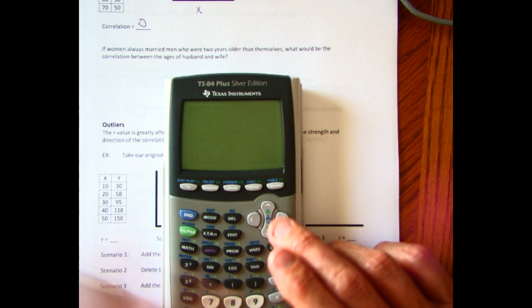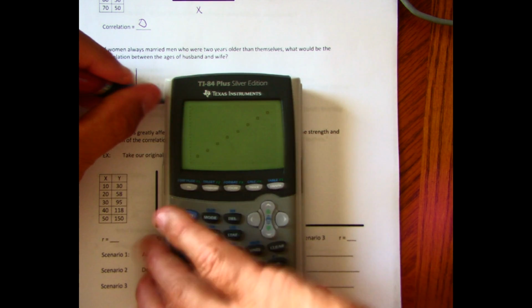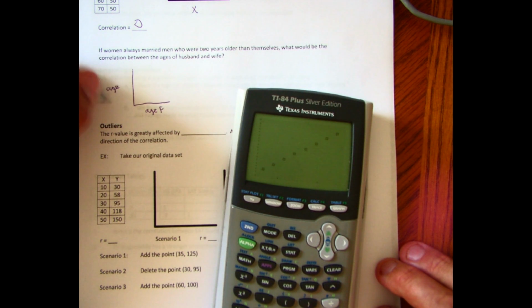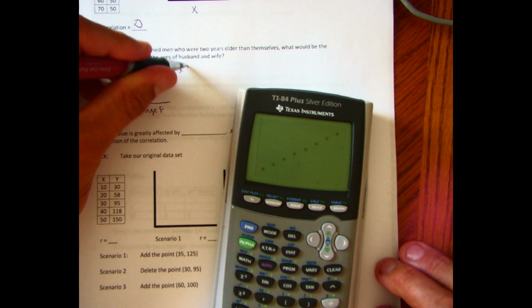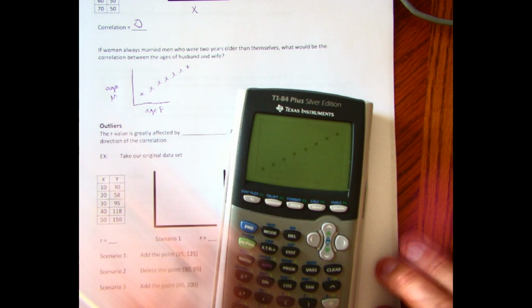And if I look at the graph of that, look at that, holy cow. So this is age female, age male, and that comes out nicely like that. And what would the correlation there be?